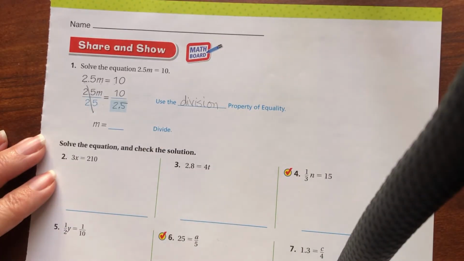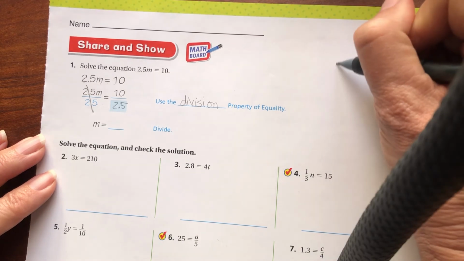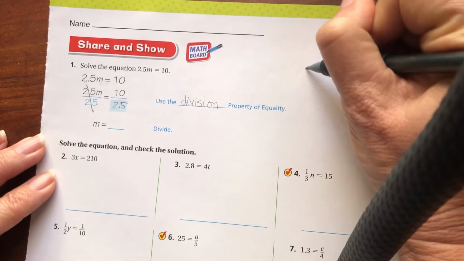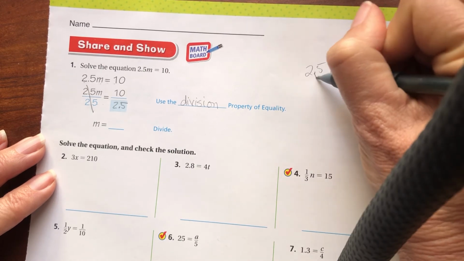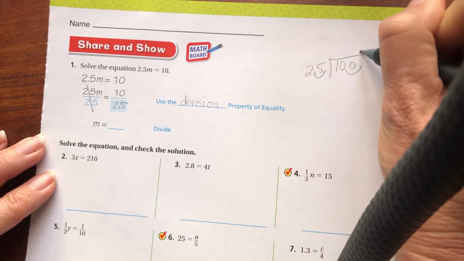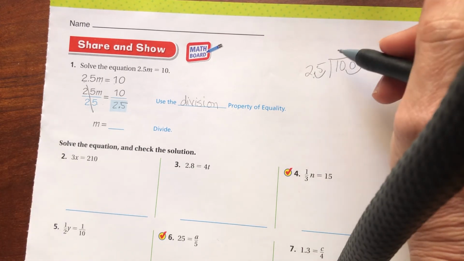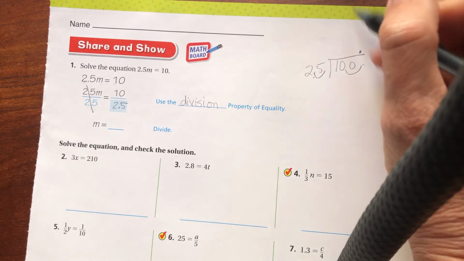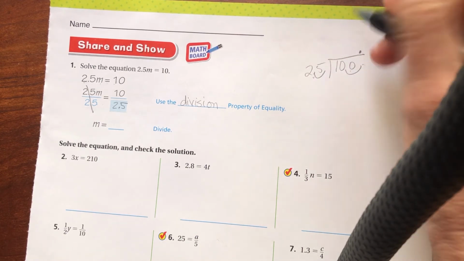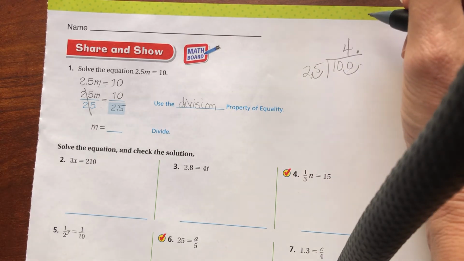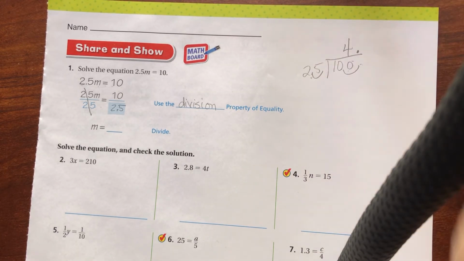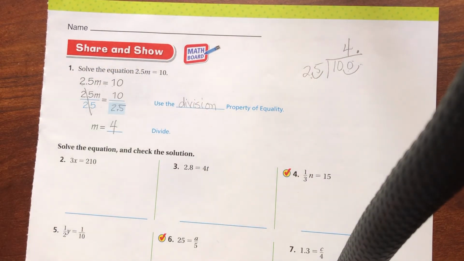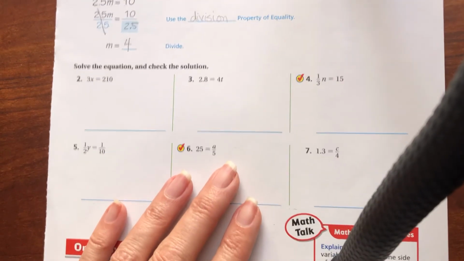Because we made a 1 here. Now m's by itself. Let's go over here and divide this out. So 2.5, we get the decimal out of the divisor, which means we also have to move it in the dividend as well. And so 25 goes into 100 4 times, right? Just like quarters, there's 4 quarters in a dollar. So m equals 4.